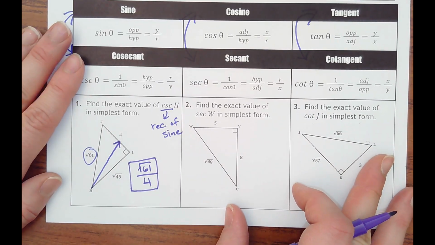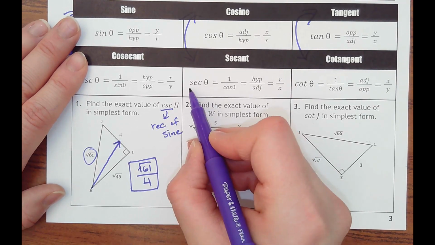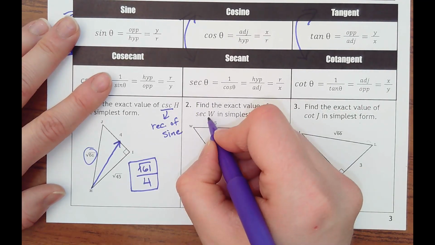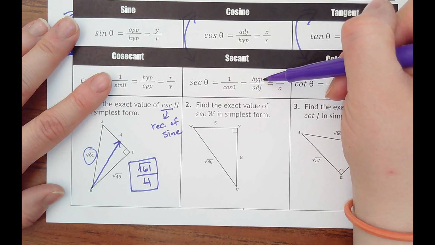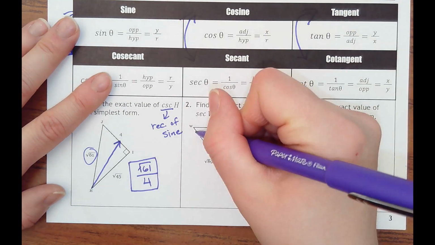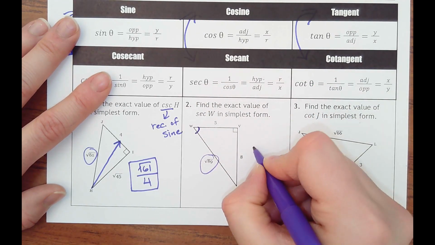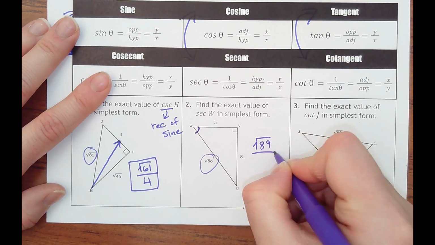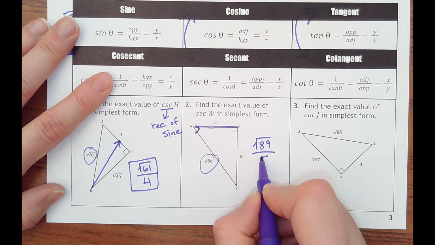Number 2, find the exact value of secant of W in simplest form. Secant is that SEC. That is the reciprocal of cosine. So we're going to have to flip and have the hypotenuse first over the adjacent from angle W. So we've got hypotenuse over adjacent, which is going to be the 5.